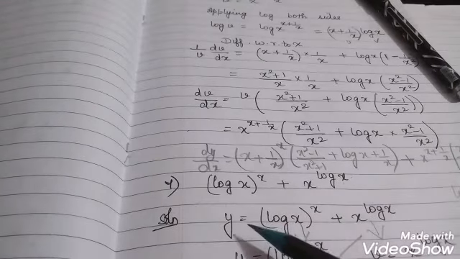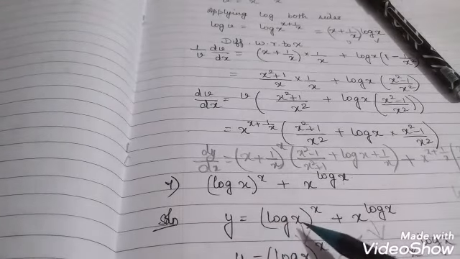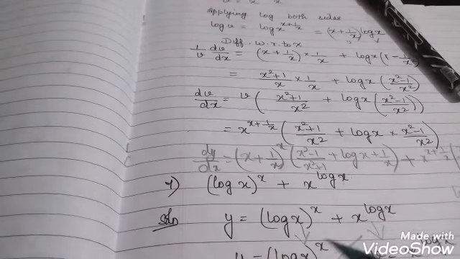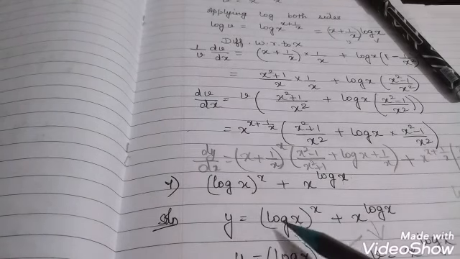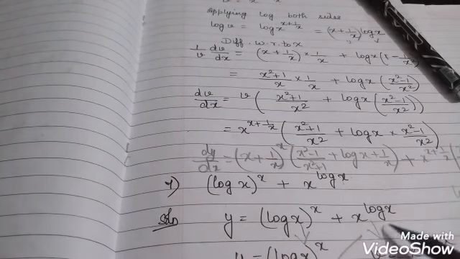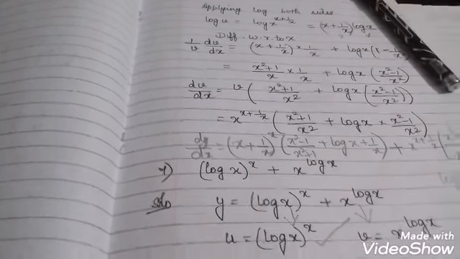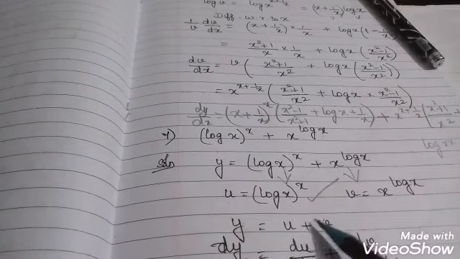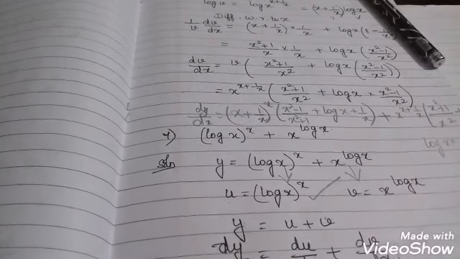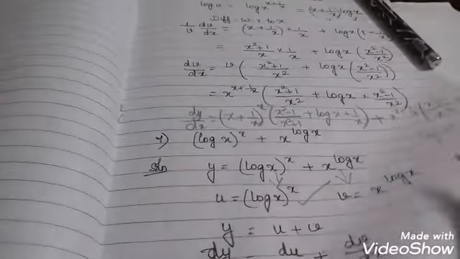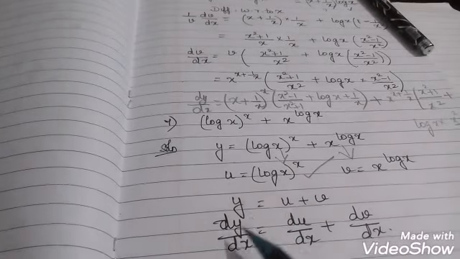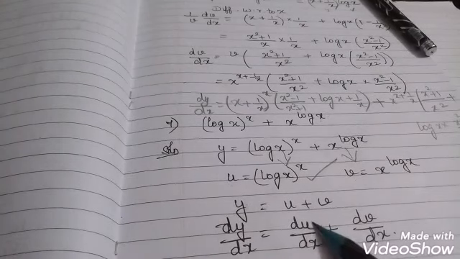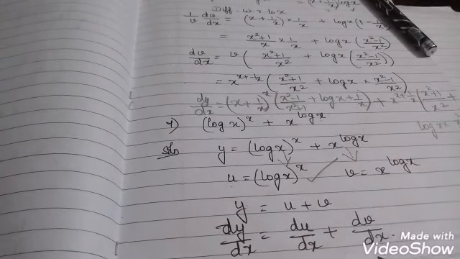Before differentiating, I'll write it as y = (log x)^x + x^(log x). This is what I write here. Now what will you do? Put u = (log x)^x and the other one, v = x^(log x). This is how you take it here. And you write y = u + v. Okay, so y = u + v is what you have here. And you have to differentiate it with respect to x. When you differentiate it with respect to x, what will you get? dy/dx = du/dx + dv/dx.